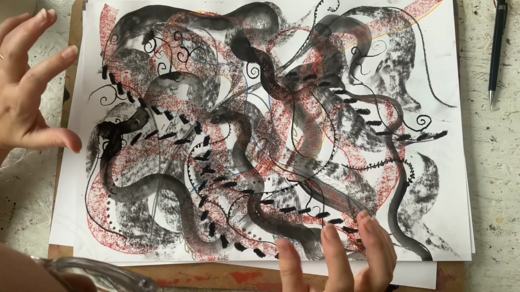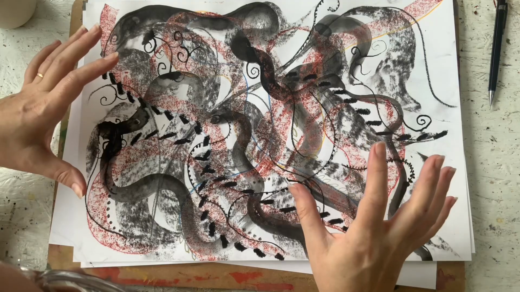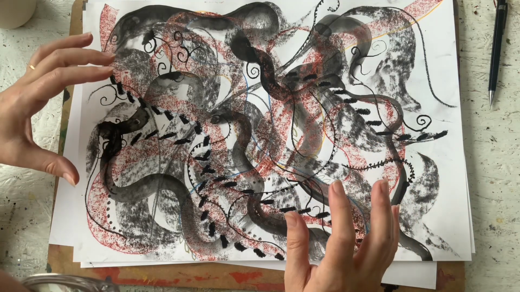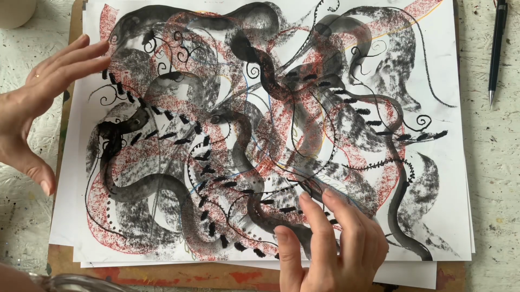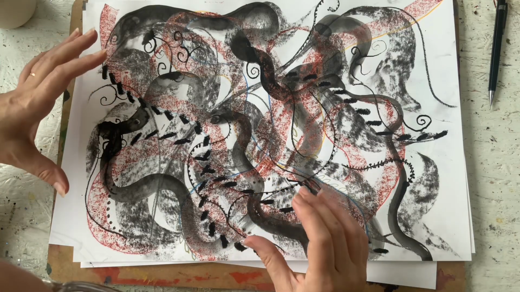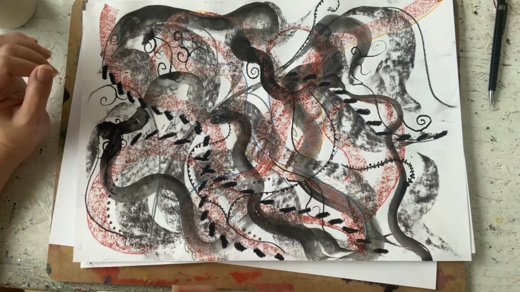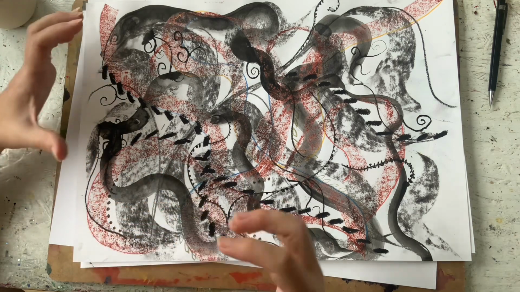And I began with the sort of calligraphic charcoal lines, and I really, really like those. I did not like it so much with the oil pastel. I think it just doesn't look as calligraphic. I don't like the texture so much. It just looks like swirls, and not so full of movement.